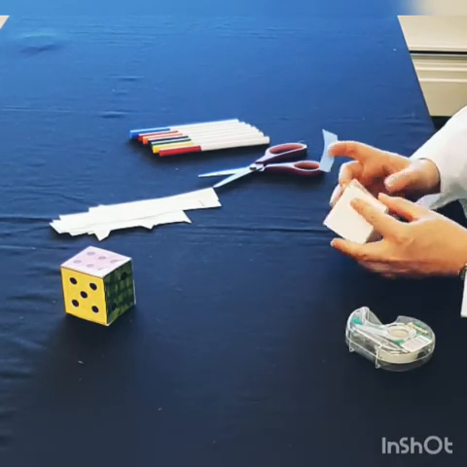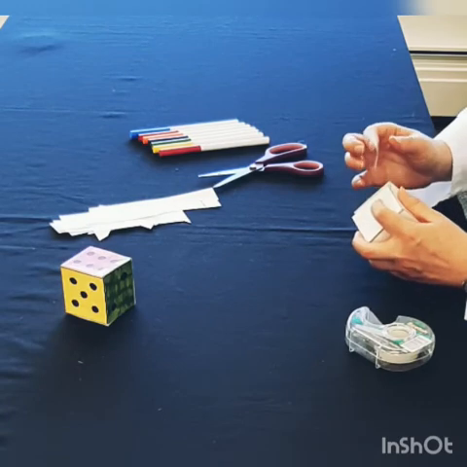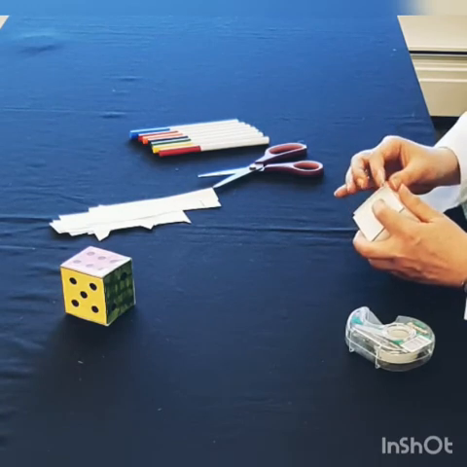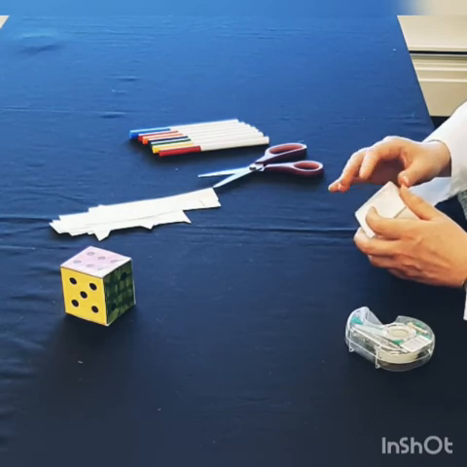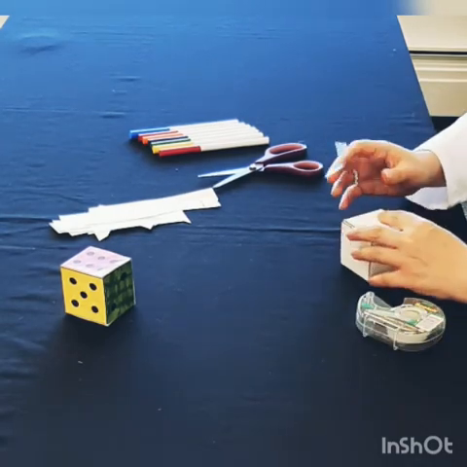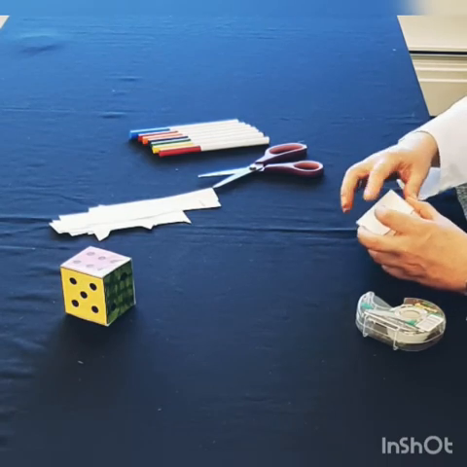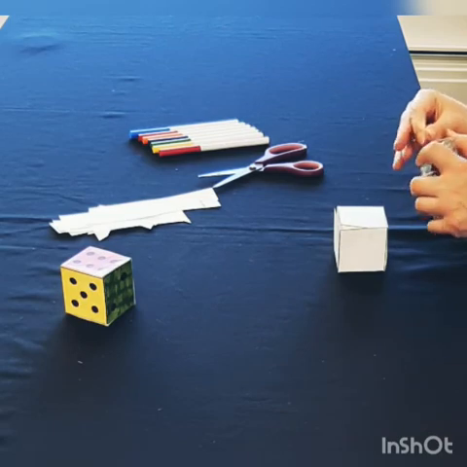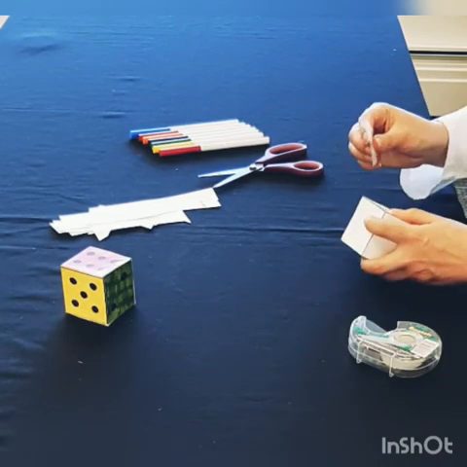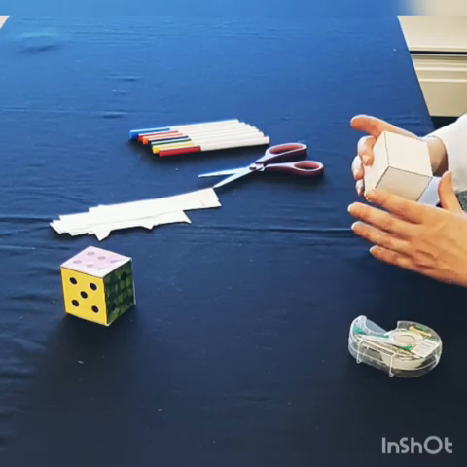You'll have to use several pieces. Okay, and there you go.